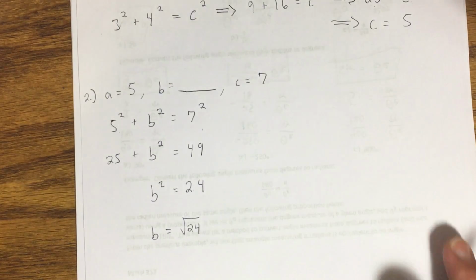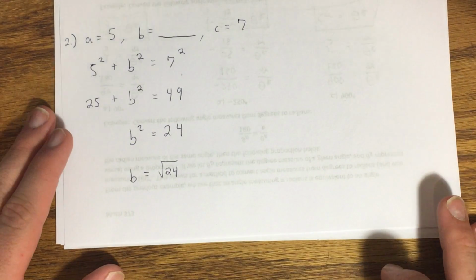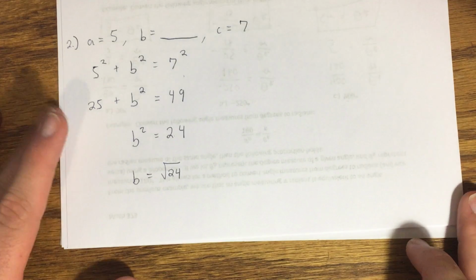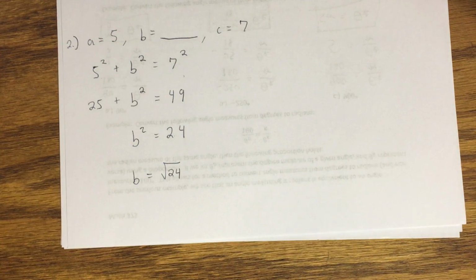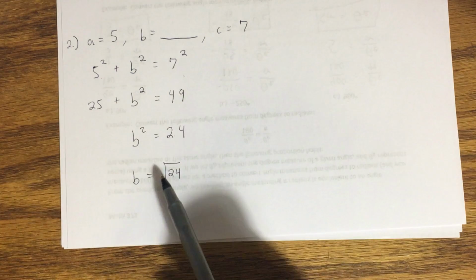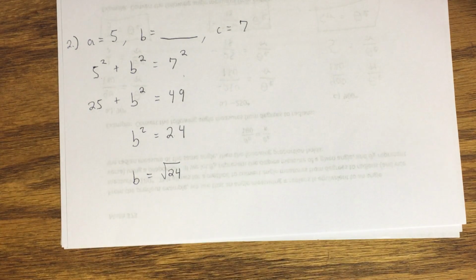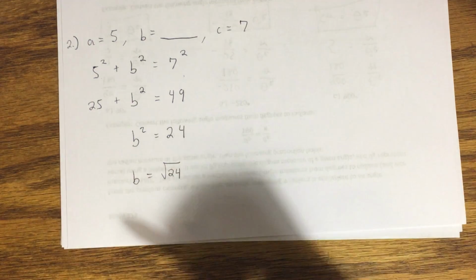That's off the screen a little bit. 24 is not a perfect square, and so I'm not going to plug this into a calculator. This is actually critically important for this class and for calculus, which comes later. In the vast majority of examples, if you have a square root that doesn't come out to something nice, like the previous example, where the square root of 25 was just 5, if you plug the square root of 24 into a calculator, you get this never-ending decimal.